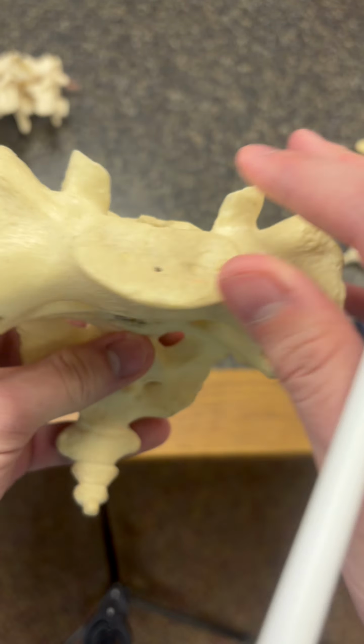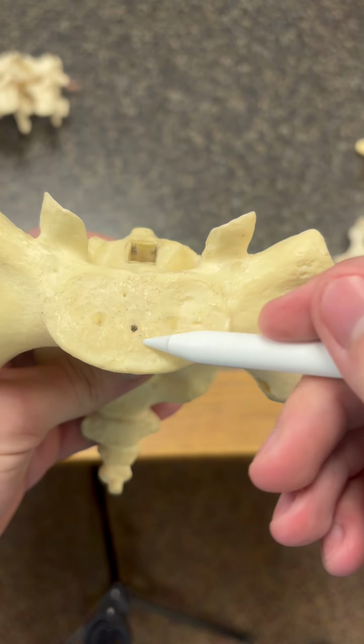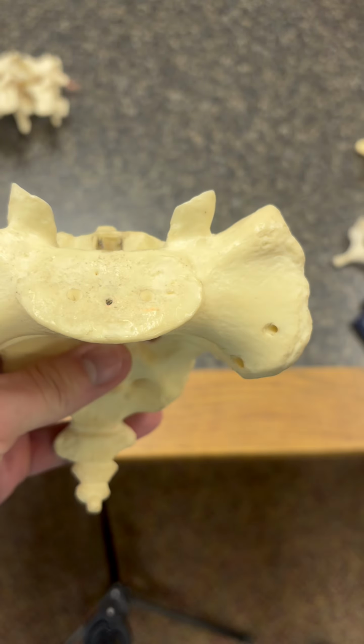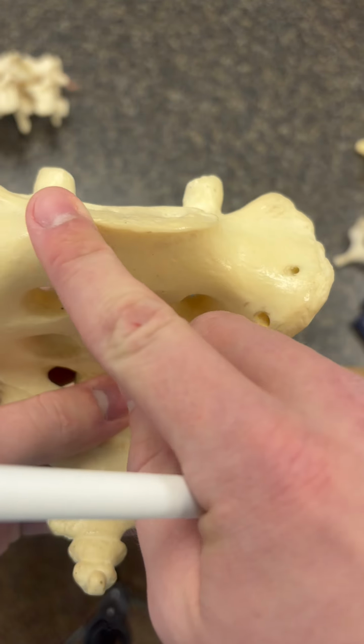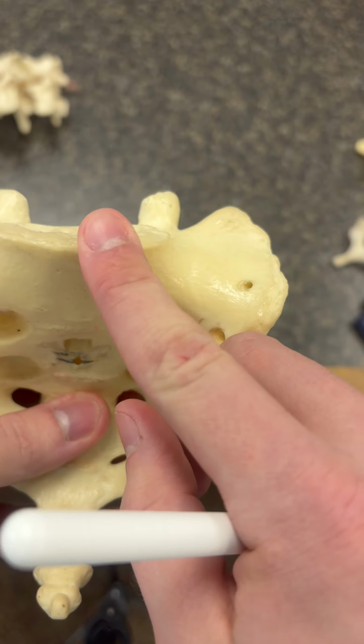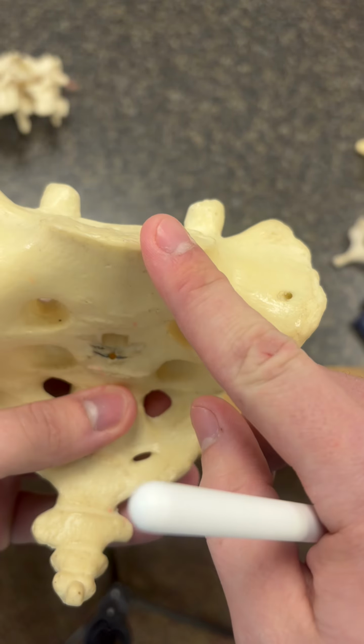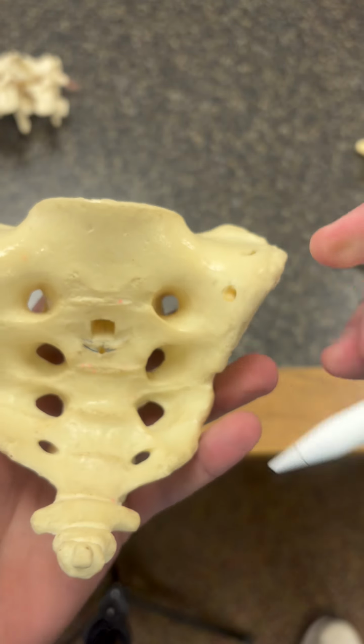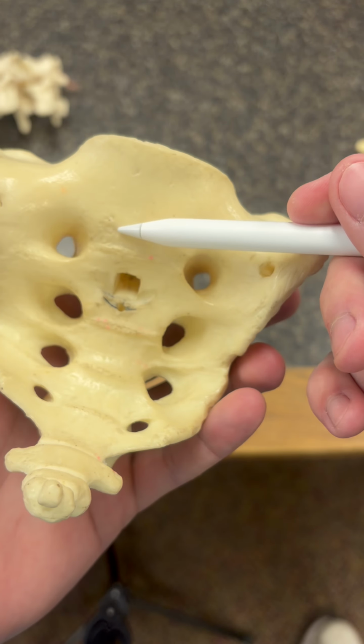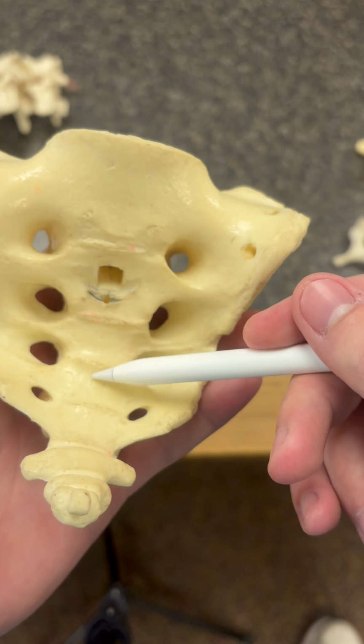But we have our base, which is going to be this, not a body anymore. Then you have this kind of part that sticks out. So that's going to be our sacral promontory. Okay? And we're on the anterior side.